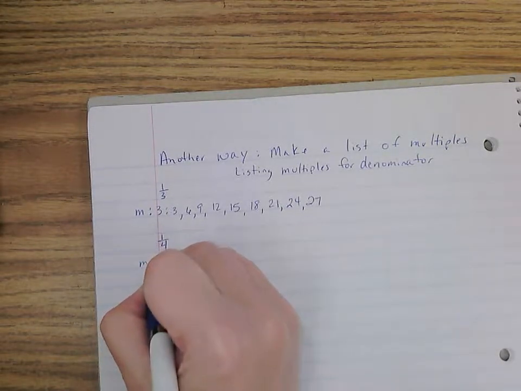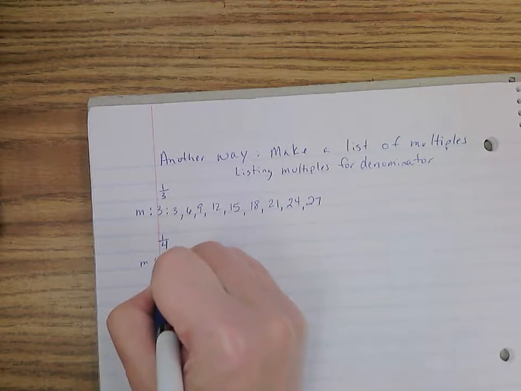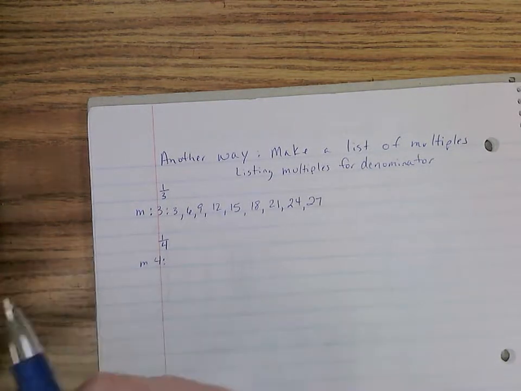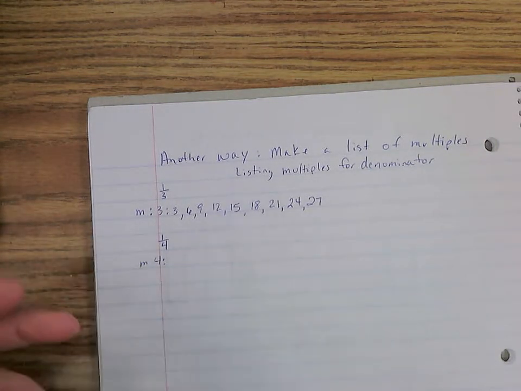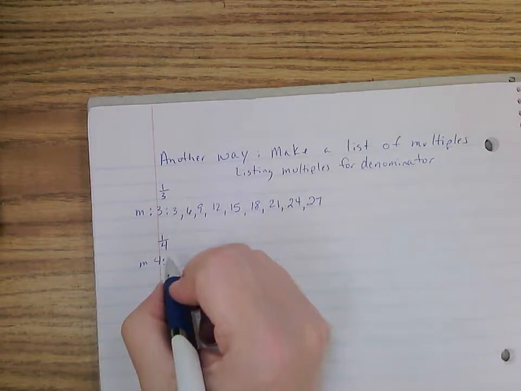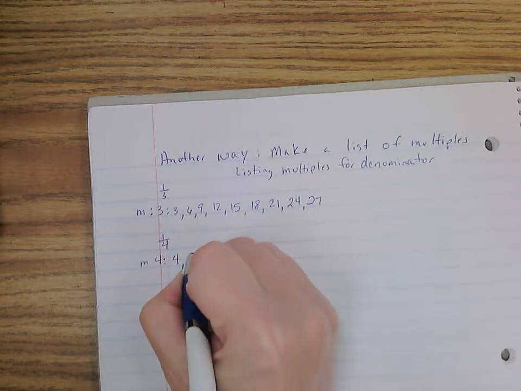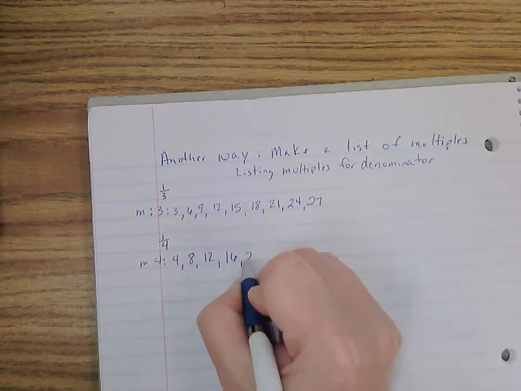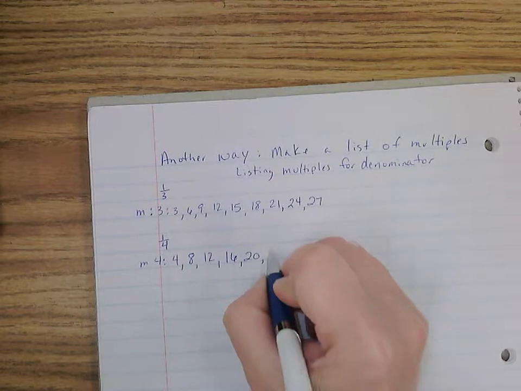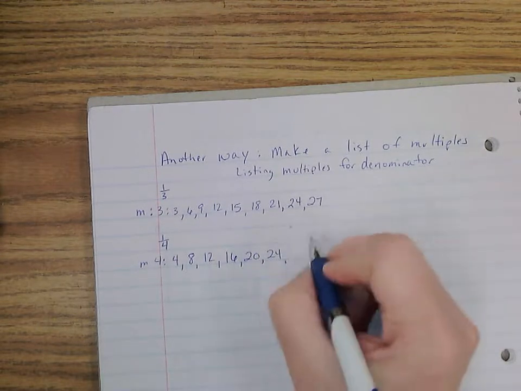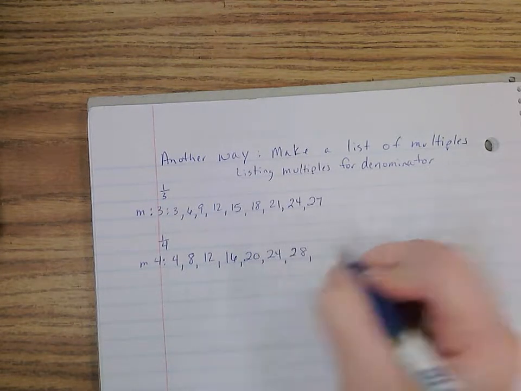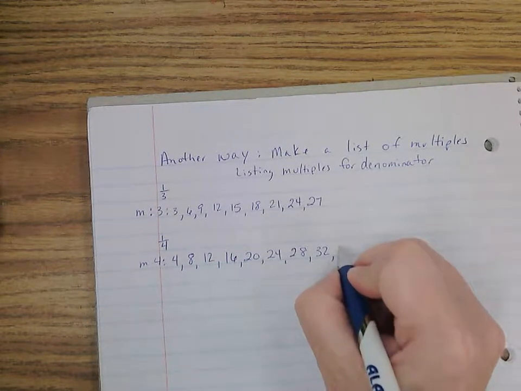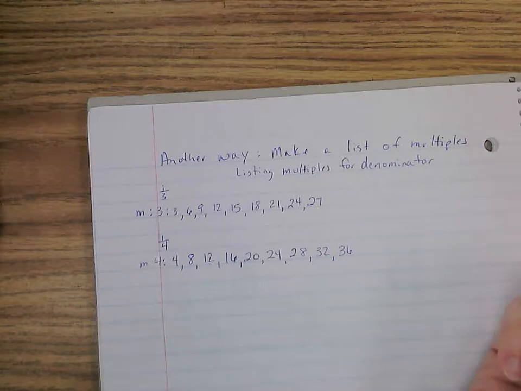Multiples of 4. So again, you're just using what we know of multiples, doing 1 times, 2 times, 3 times, 4 times, 5 times, all the way through 9. So 4 times 1 is 4, 8, 12, 16, 20. 4 times 6 is 24, 4 times 7 is 28, 4 times 8 is 32, 4 times 9 is 36. So we have our multiples.